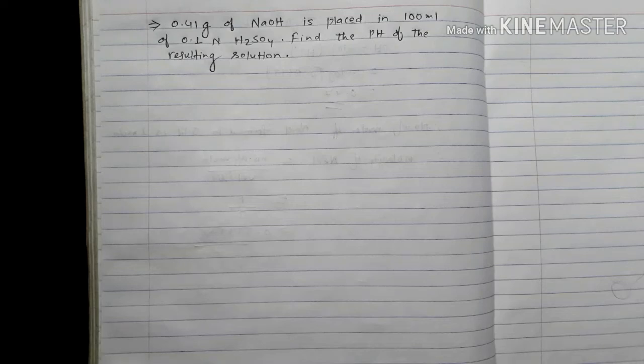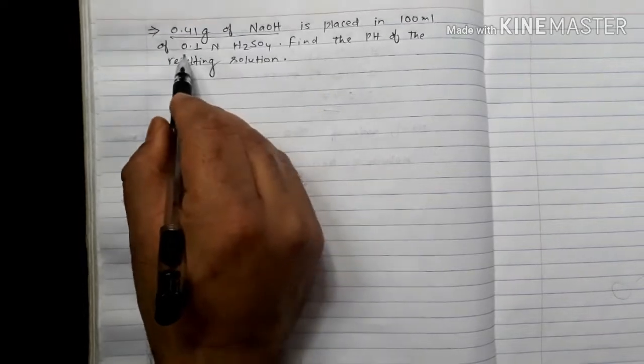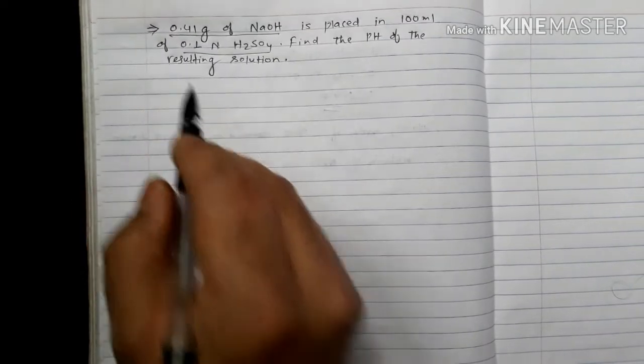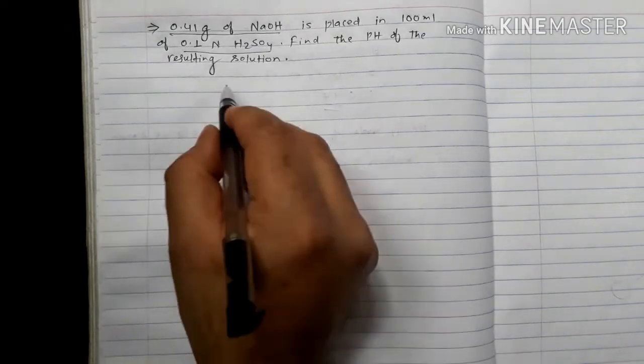Okay, similarly, here is one question. 0.41 gram of sodium hydroxide is placed in 100 ml of 0.1 normal H2SO4. Find the pH of the resulting solution. Here this is base and this is acid. When acid and base react, they neutralize each other.